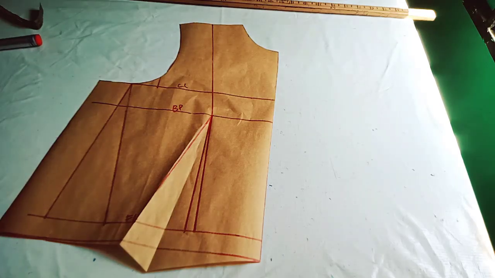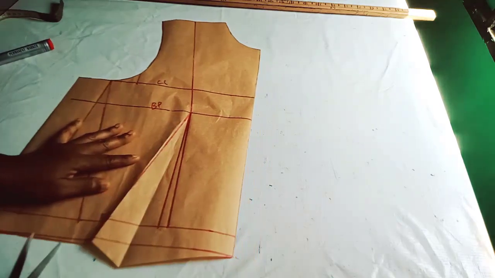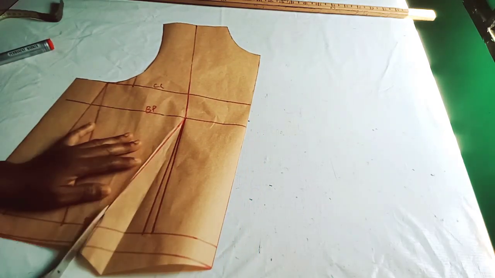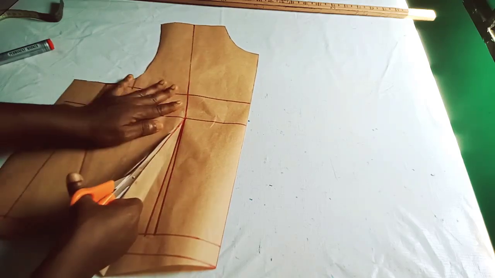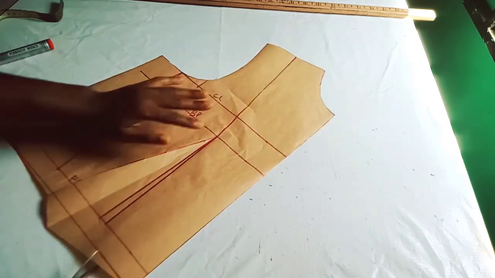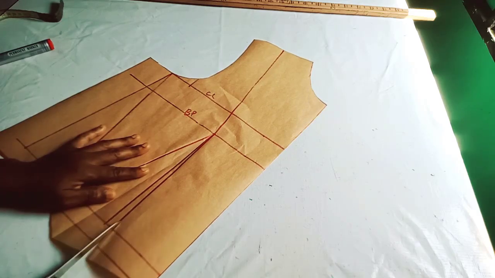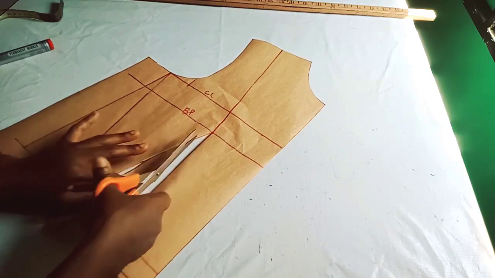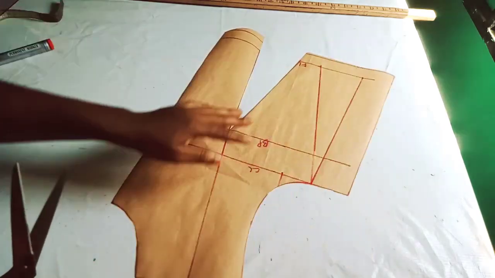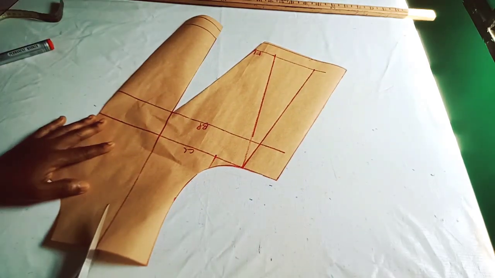We'll cut out that leg on the waist. Then we'll cut our shoulder open.